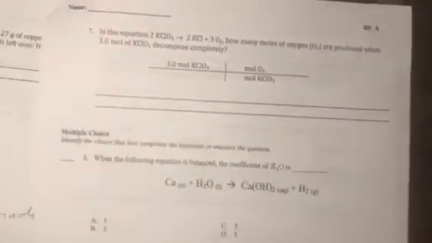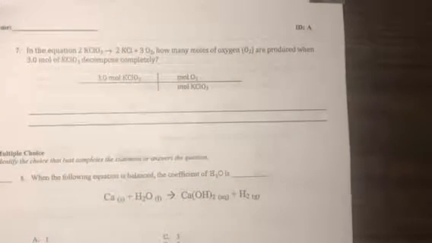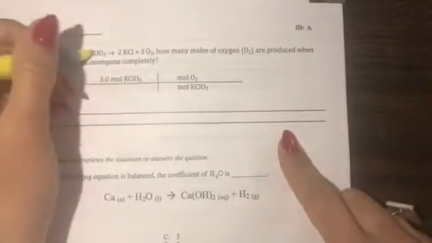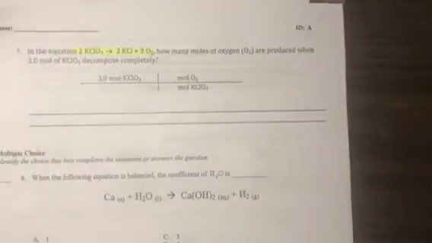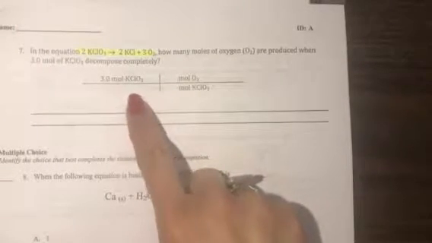Moving on, this is going to be number 7. In the equation, right here, how many moles of oxygen, O2, are produced when 3.00 mole of KClO3? So they want moles. As soon as you see how many moles, you can just draw a T-chart. Sometimes you don't have to even read the rest of the equation. In this case, you don't really have to read because they set everything up for you.